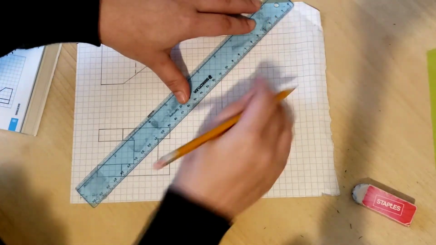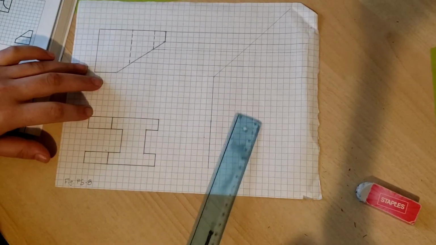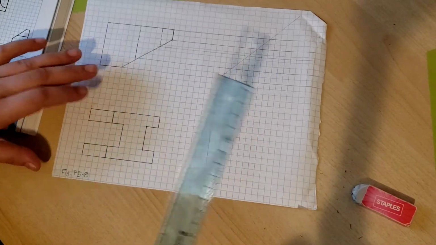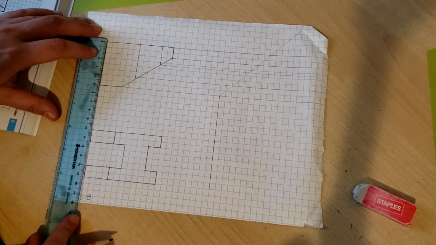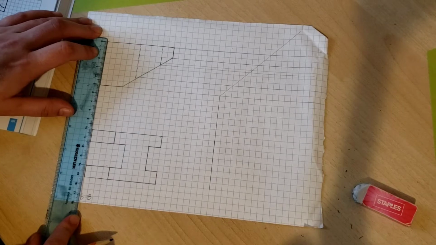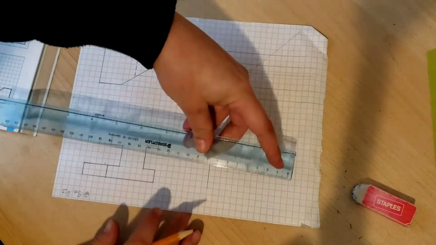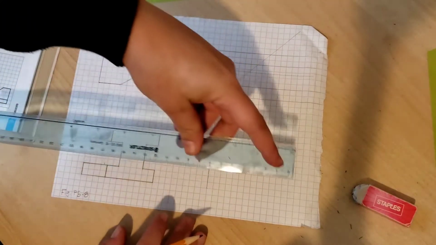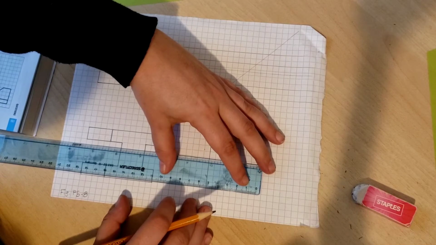Should just cut those squares, and now we can just transfer the rest of these lines over, but we also know that this is 5 centimeters. That is this length here, so we can just transfer that.